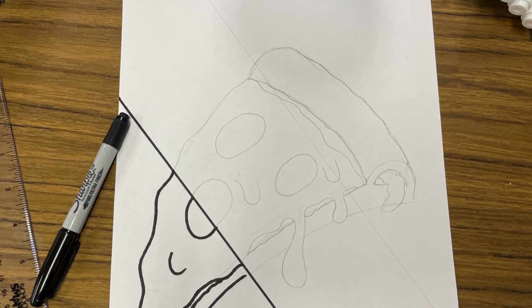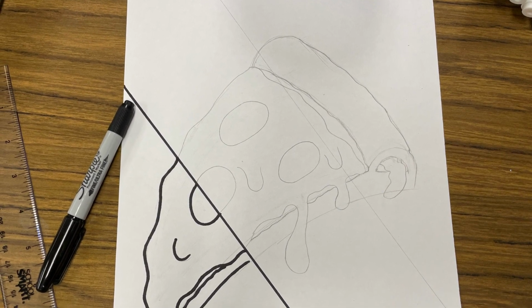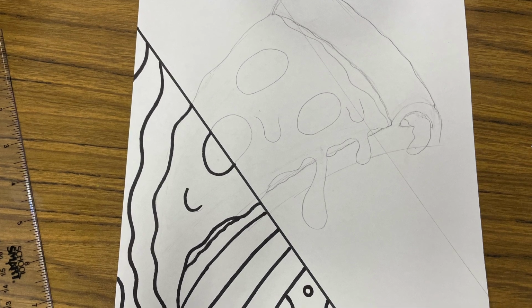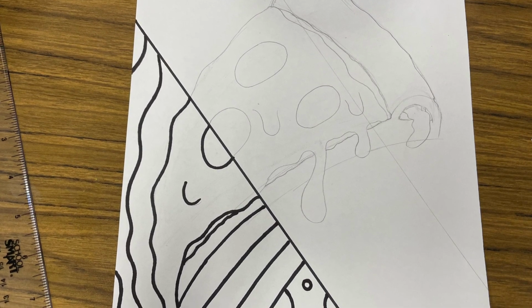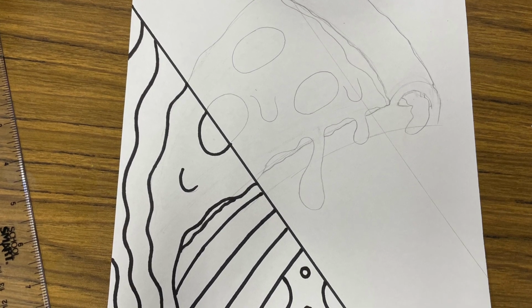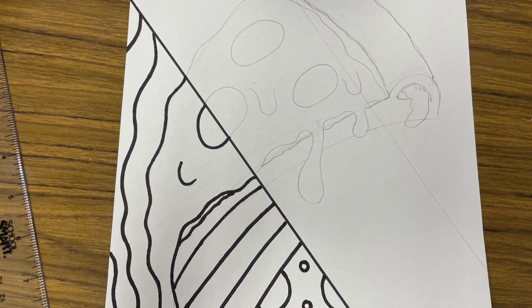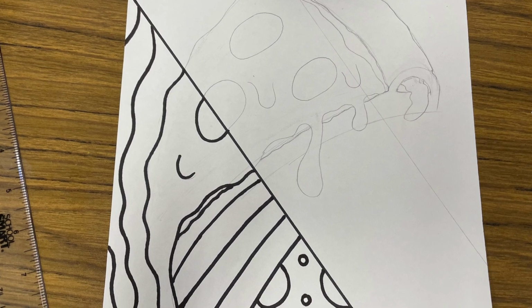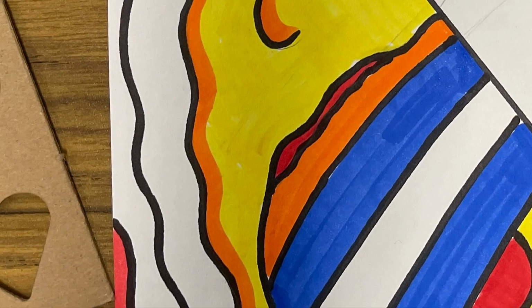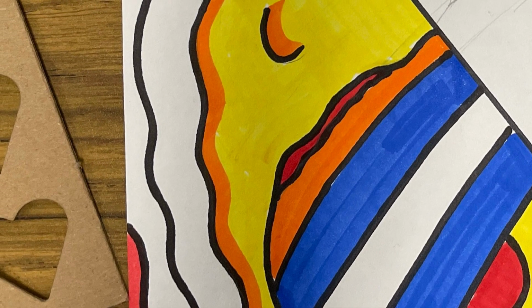Then focus on one section at a time. I'm starting with the bottom, which is my abstract section, and I added extra Sharpie lines and I made sure to use my ruler over the straight lines again. If you're feeling kind of stuck for the style, be sure to refer to the images provided in the slides so that you have a little bit of inspiration.